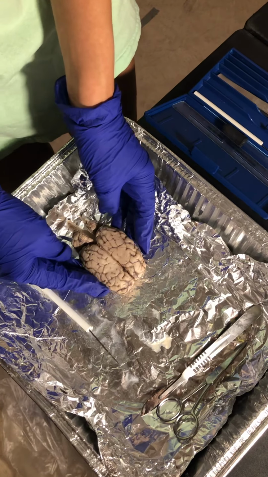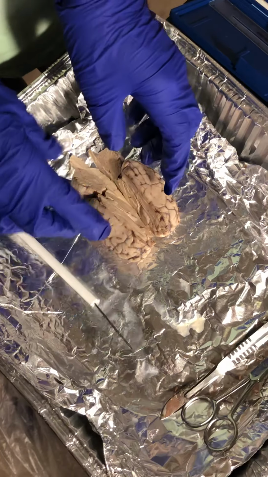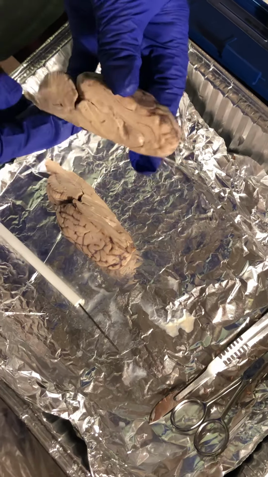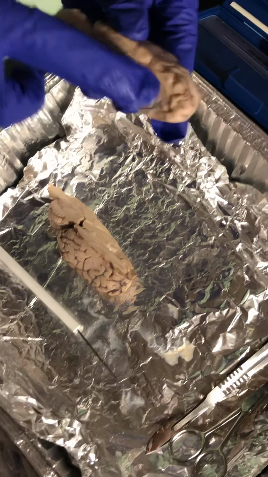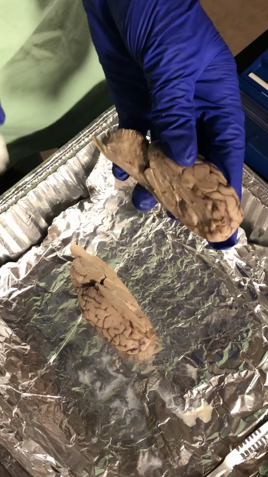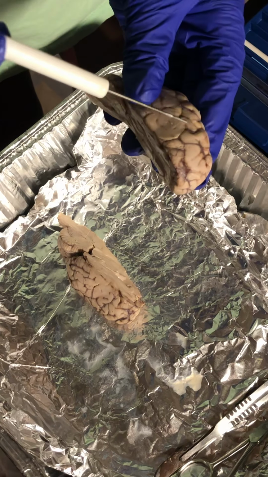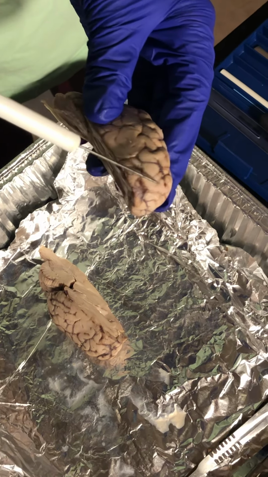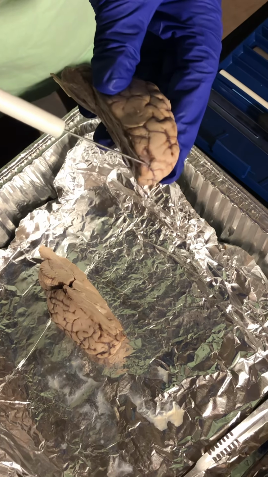So I did a mid-sagittal cut right here with the scalpel on the brain, and I'm going to focus on this half of the brain to name the structures and functions. First, I will use the probe to show you specifically. The first part is the frontal lobe, which is right here. And that is the motor functions, planning, reasoning, and judgment, and impulse control center.